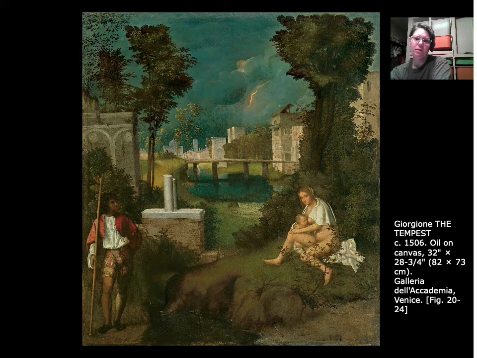This is Giorgione's painting, The Tempest. It was done in 1506. It's oil on canvas. Actually, Bellini was Giorgione's teacher, but Giorgione goes on to be Titian's teacher. And so we get this line of succession in terms of Venetian Renaissance art that is quite significant in the history of art.